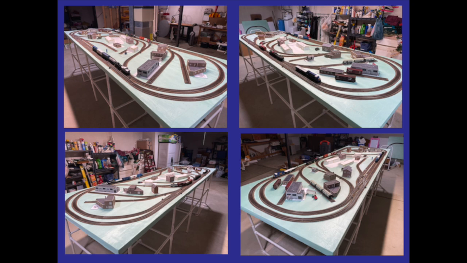The photos show the train table after the run that day. Note that one battery has been pulled from each battery box and set aside for the next run. Several of my paper and cardstock structures can be seen in their temporary placement.